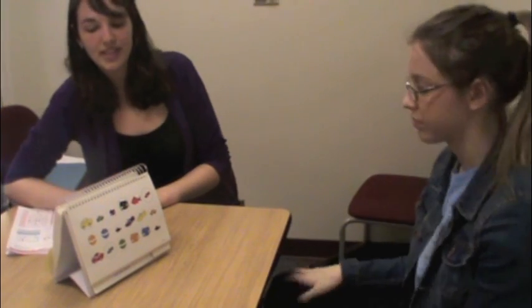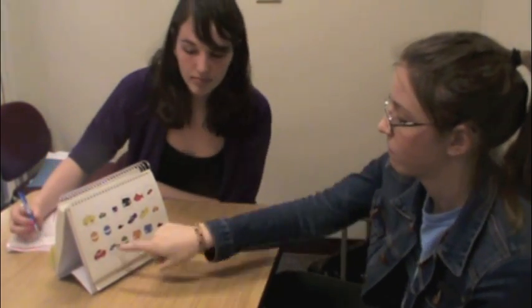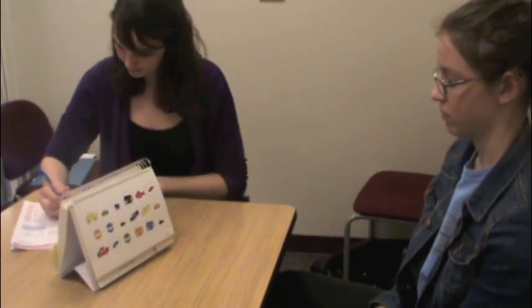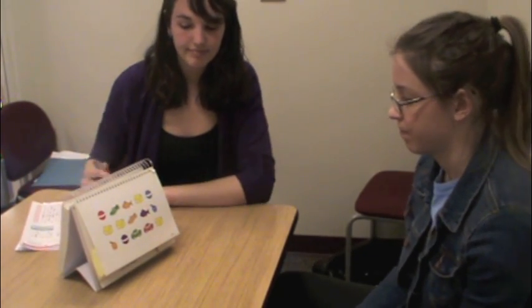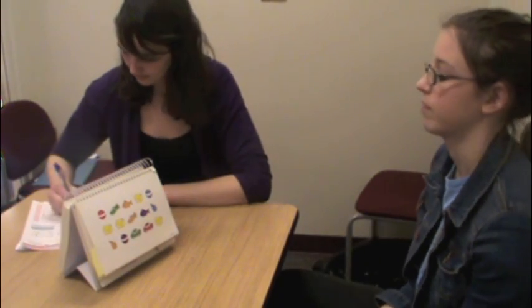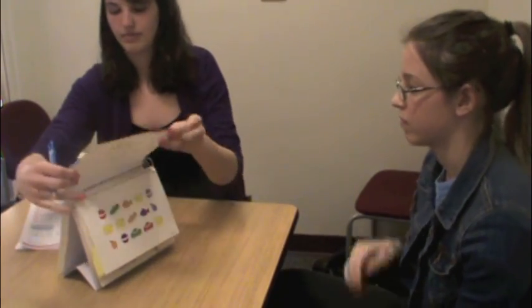Okay. Point to the shoes that are circled. Go. Point to the house in the top row. Go. Point to the fish next to a house.